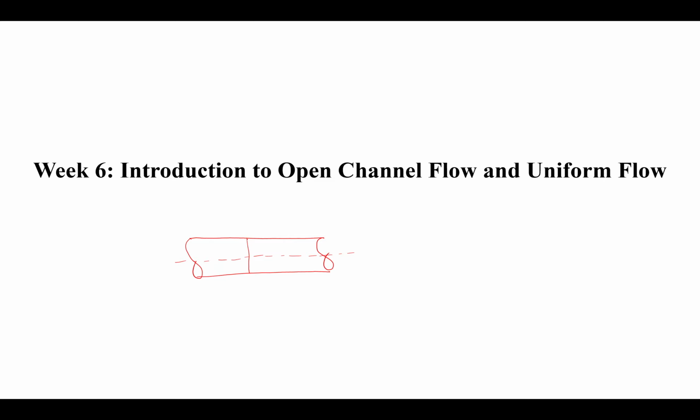So the velocity diagram in case of pipe flow: if this is the pipe wall on both sides, then at the wall the velocity is 0 and at the middle the velocity is very high. But the open channel flow case is very different. Open channel flow might be possible in a pipe if we look from the cross-section point of view, but the pipe should not be filled completely. That is also open channel flow, but here I am talking about water completely full in the pipe.